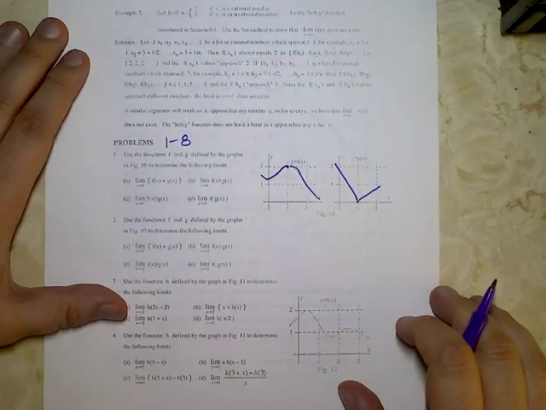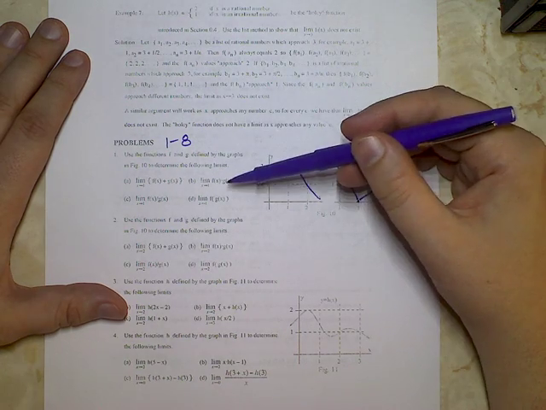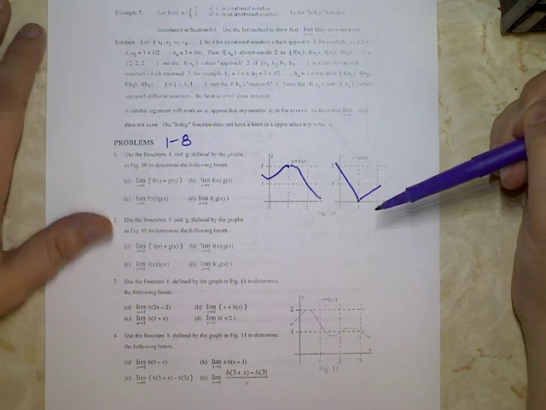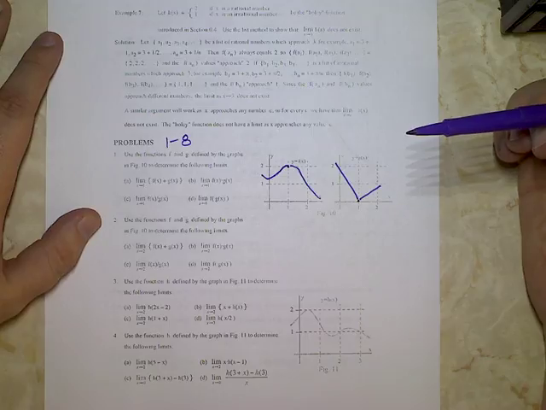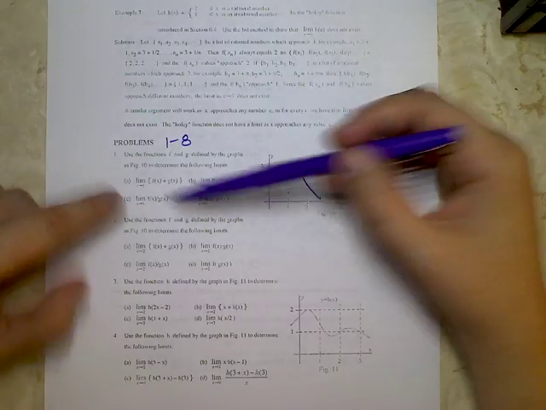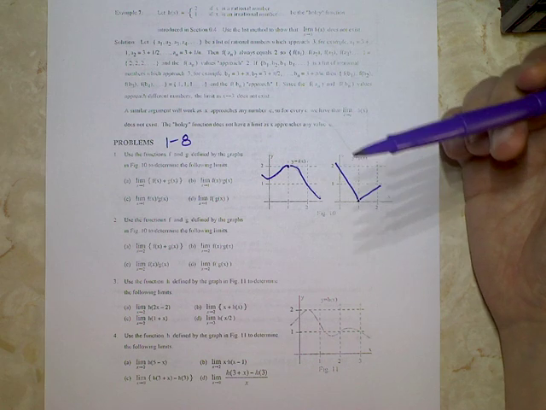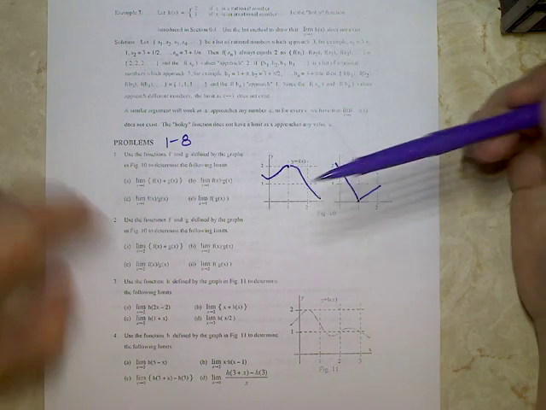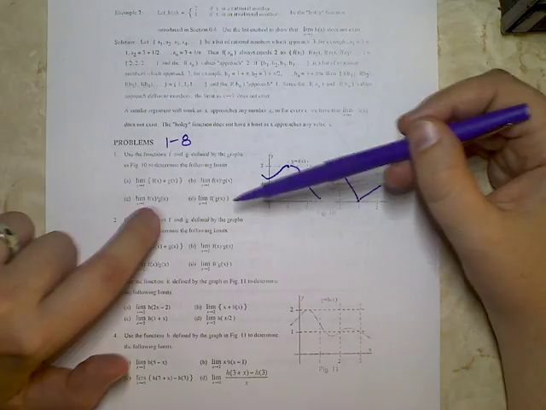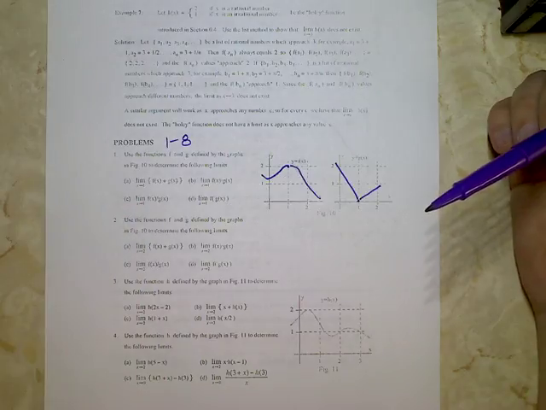Okay. And then f of x times g of x would be 2 times 0 as x approaches 1. 0. 2 divided by 0. Undefined. Yeah, it's undefined, because you can't divide by 0. I've shown you guys why you can't divide by 0 before, right?